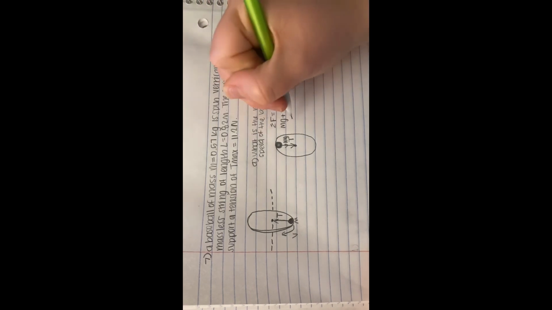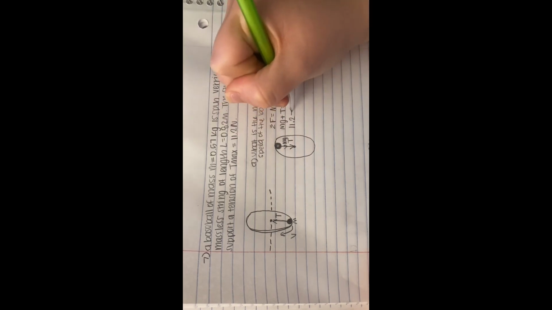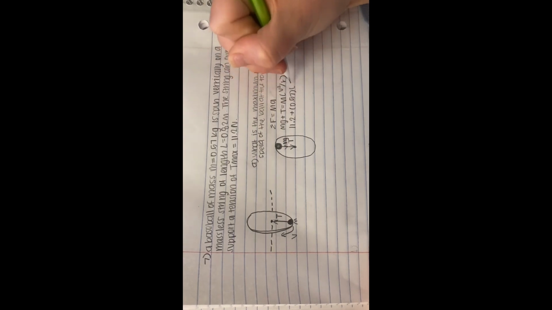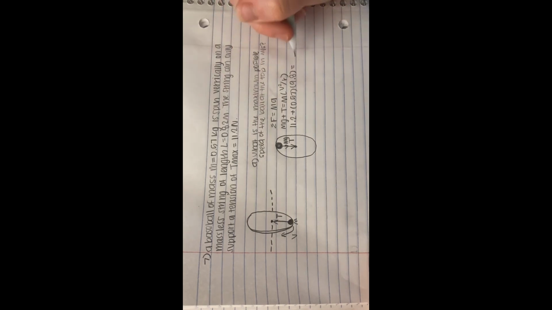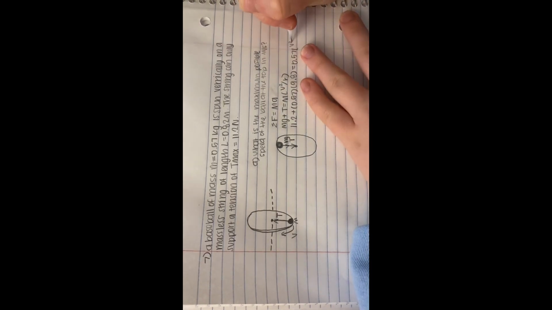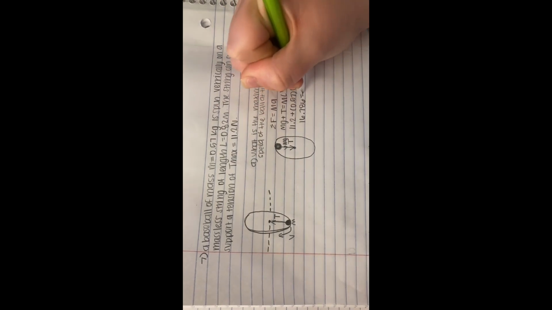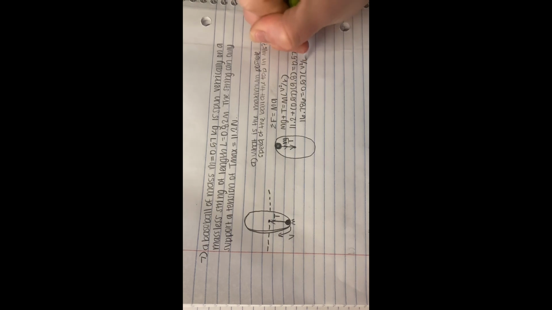We know that the mass is 0.57 and the tension is 11.2, so we get 11.2 plus 0.57 times 9.8 is equal to 0.57 times velocity squared divided by 0.82, and we got that from the length of the string. Now, with some math, we get that 16.786 equals 0.57 times the velocity squared divided by 0.82.